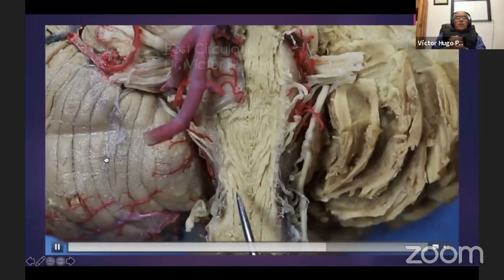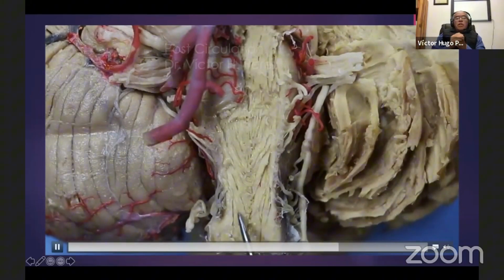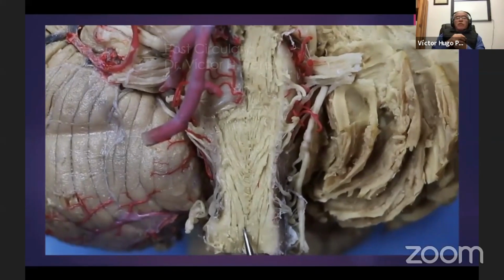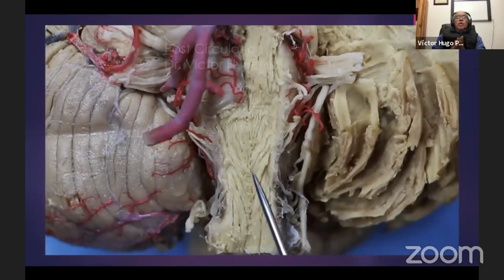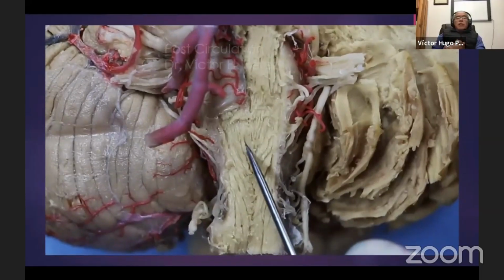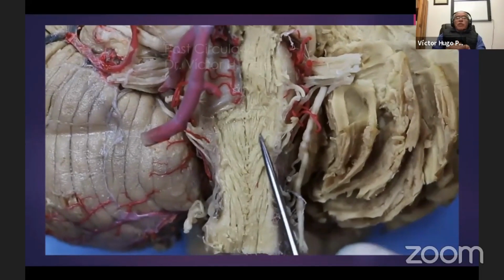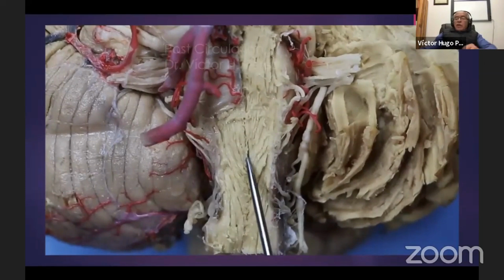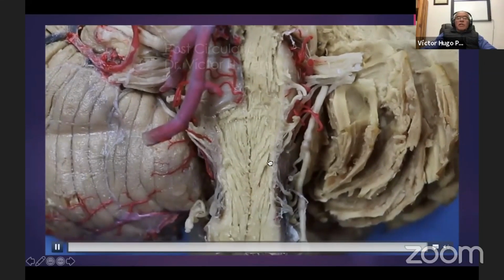So I think that each brain should be dissected not only to study arteries and veins. Every brain should be dissected in order to understand the internal configuration, like in this case. Thank you very much.